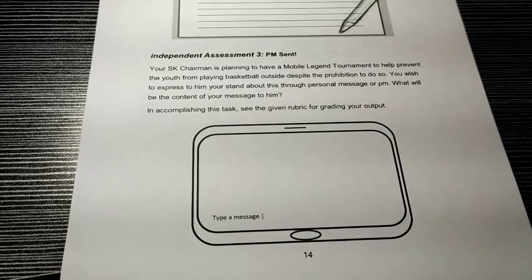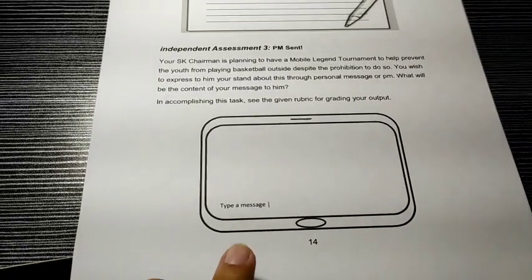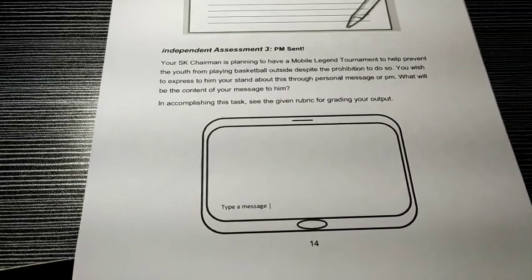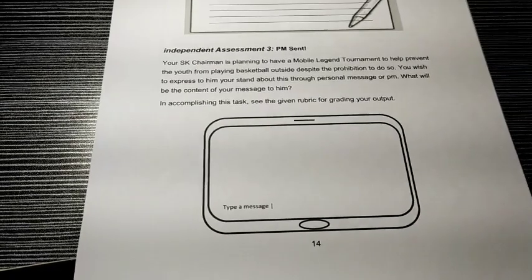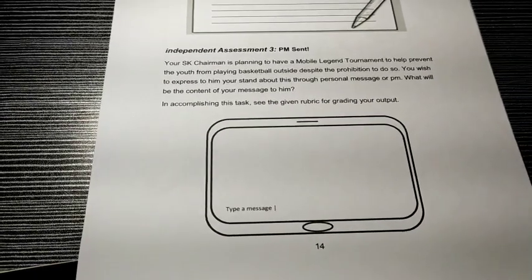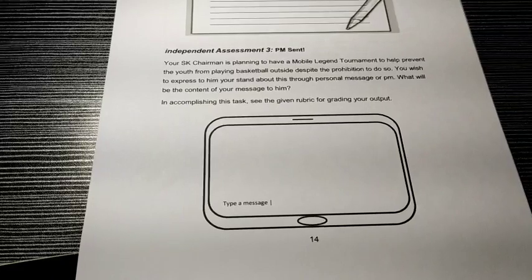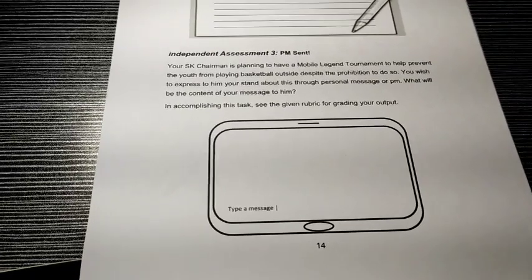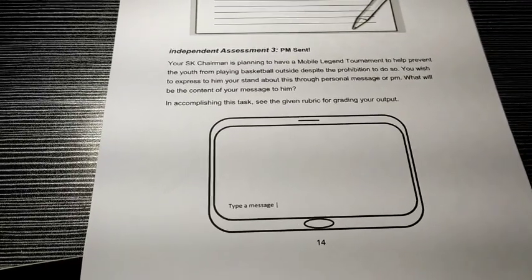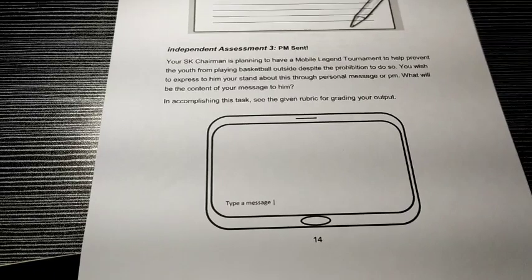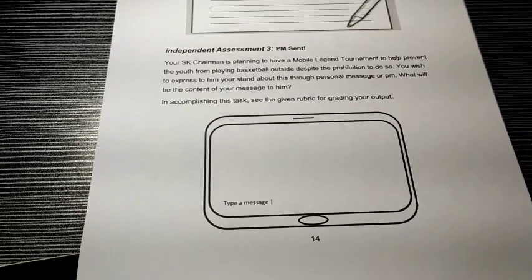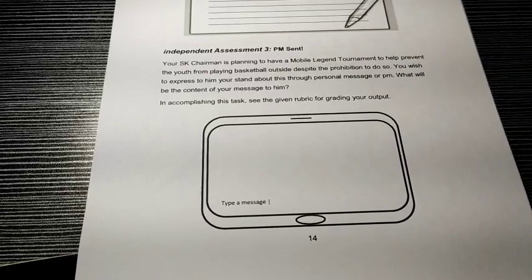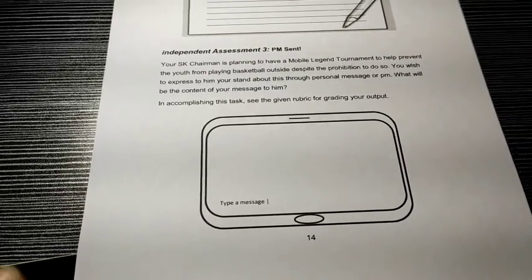So like you have here, what is your message for your SK chairman or your SK chairperson? Do you agree with the ML? Are you not in favor? It depends. And you will supply it with your own point of view. What are the reasons you do not agree? What are the reasons you agree? And here is our rubric.